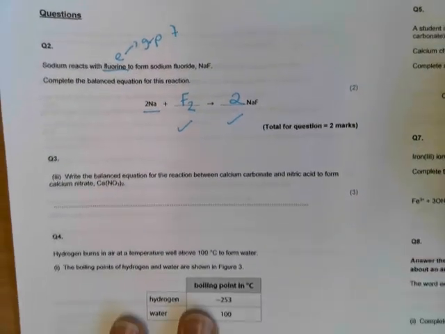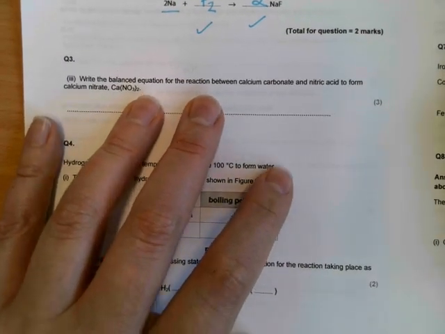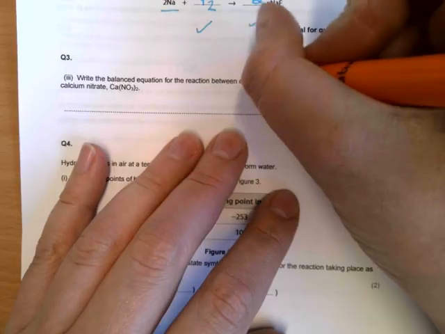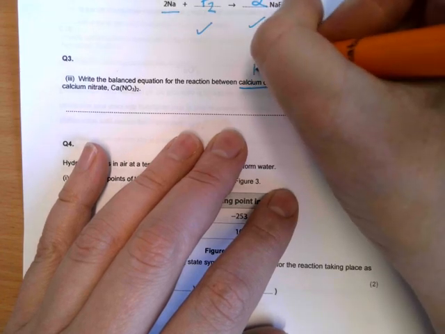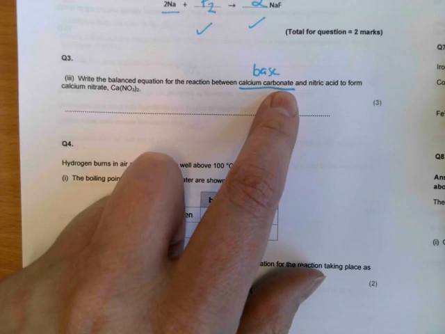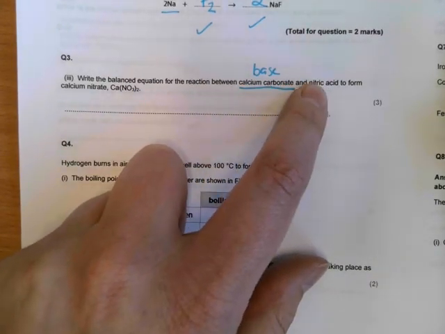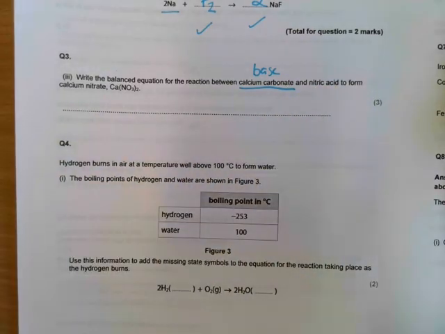The next question, and this one came up in your summer exam. The equation between calcium carbonate and nitric acid. What you're going to have to recognise here is calcium carbonate is a base. Any metal oxides, metal hydroxides or metal carbonates are bases. And you're reacting a base with an acid, nitric acid, so what are you going to form?